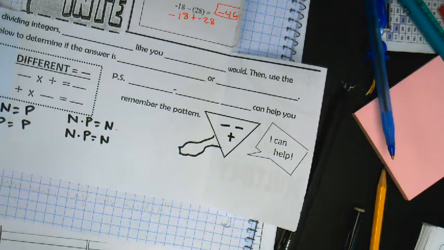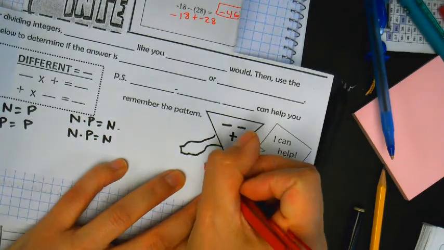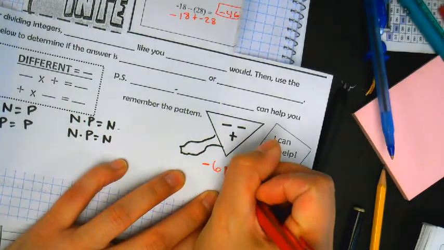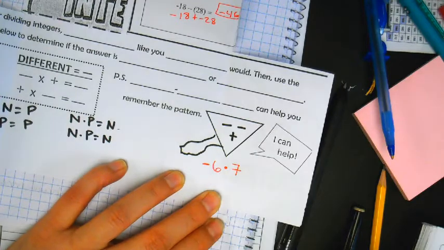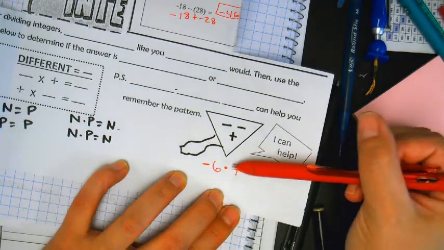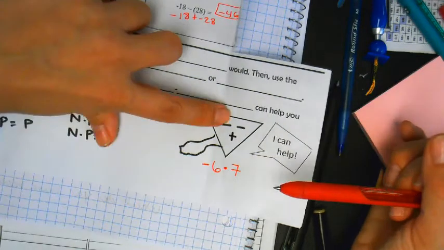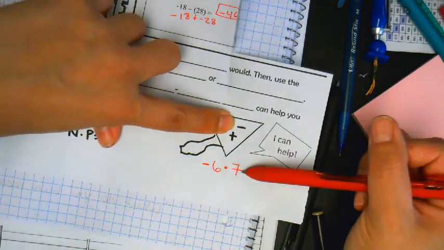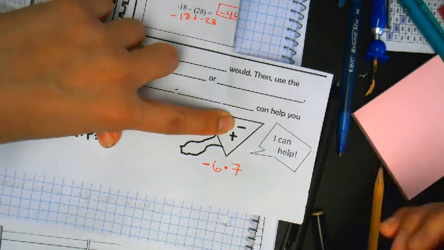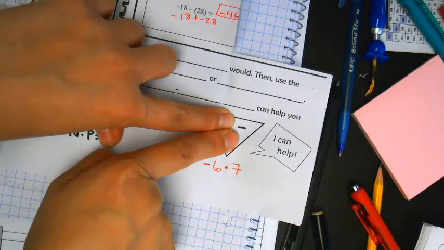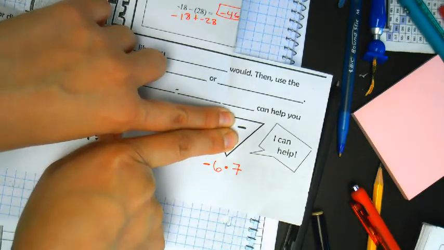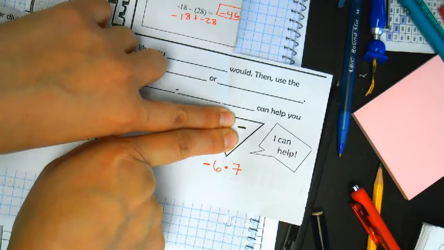We use it when we have multiplication division problems. For those kids who have a hard time understanding, we go, okay, if we have -6 times 7, right? You would cover up what you have. So this is -6, so I would cover up one of the negatives. This is +7, so I would cover up the positive. And whatever I don't cover up with my finger would be my answer.